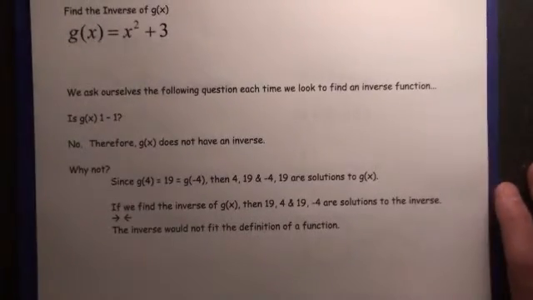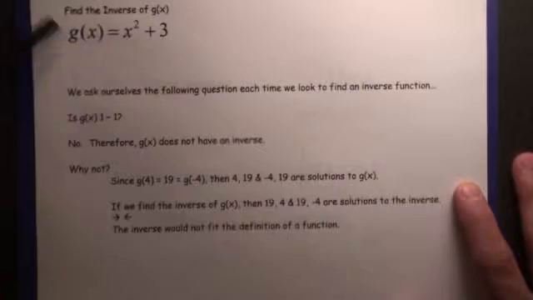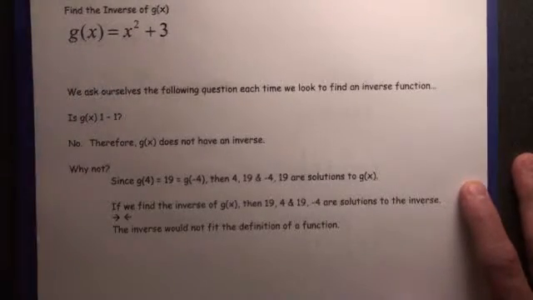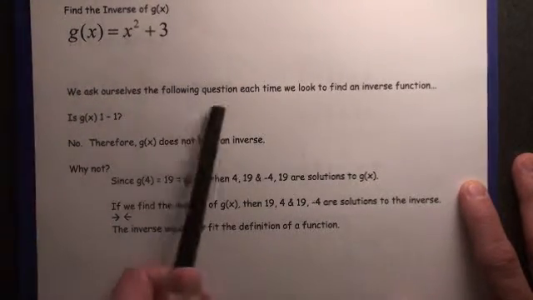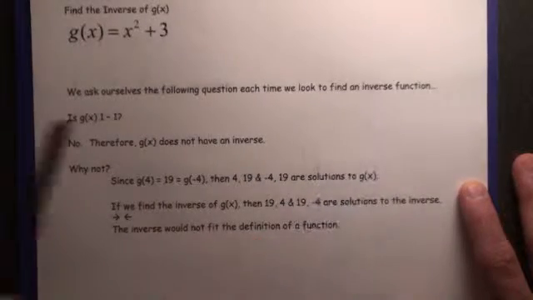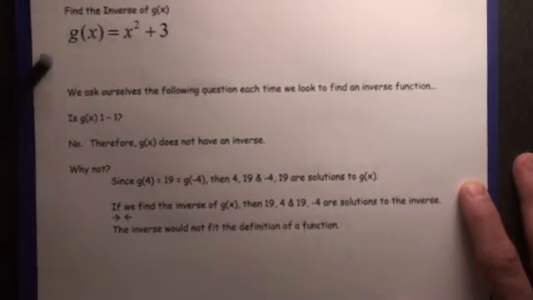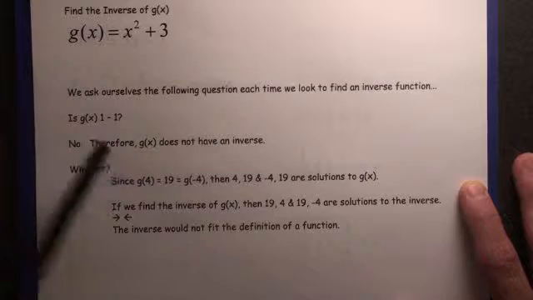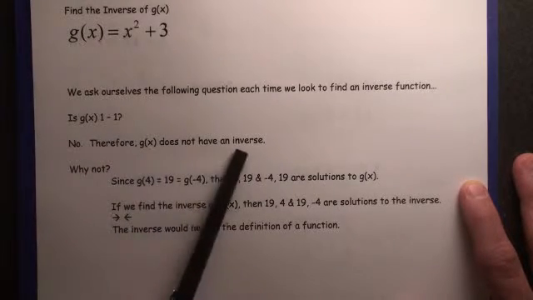Let's move on. Find the inverse of g of x. Well, g of x equals x squared plus 3. We ask ourselves the following question each time we look at an inverse function: is g of x 1 to 1? Well, no. Therefore, g of x does not have an inverse.